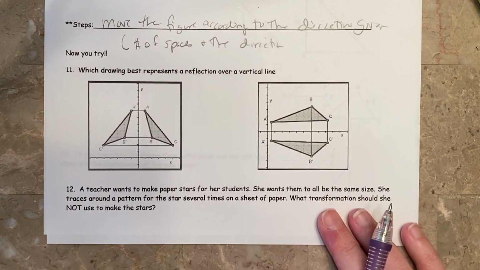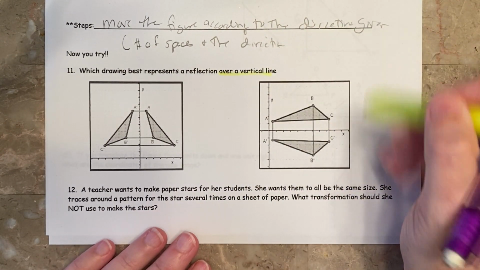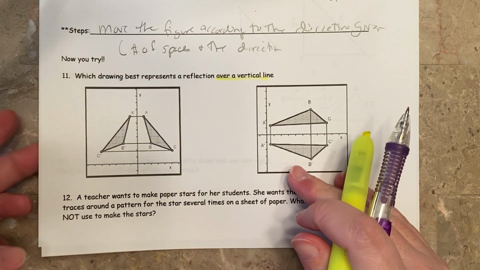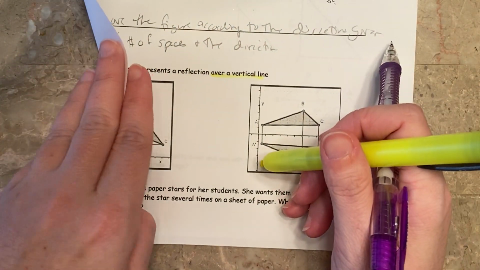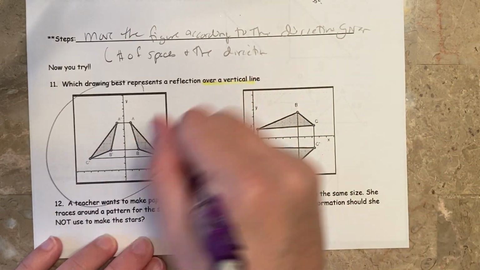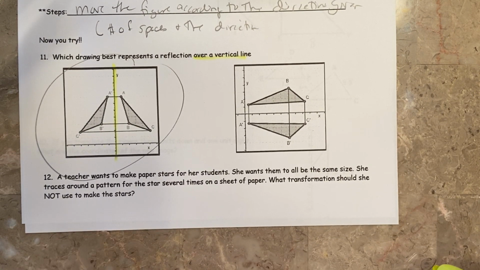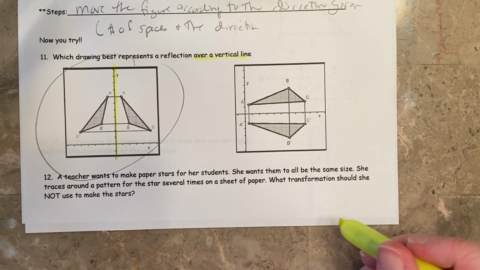All right, well, let's see how you did with these new questions for day 3B. So which drawing best represents a reflection over a vertical line? Remember, vertical line means up and down. So you're going to fold it up this way. Okay, you're going to fold it this way, so it should be left to right. So this is showing your mirror image line right there. Number 12, so it's telling me that I don't want them to be the same.